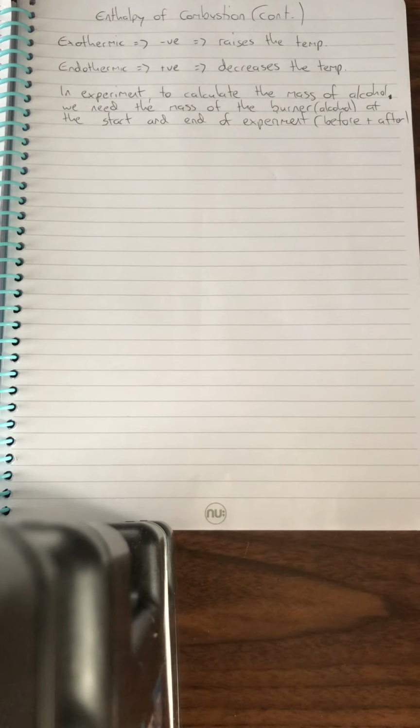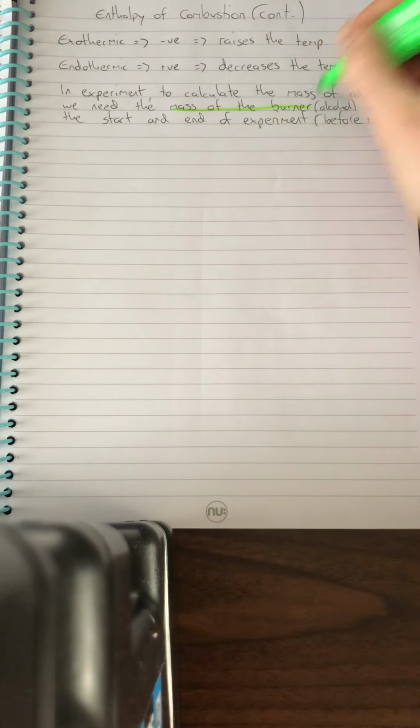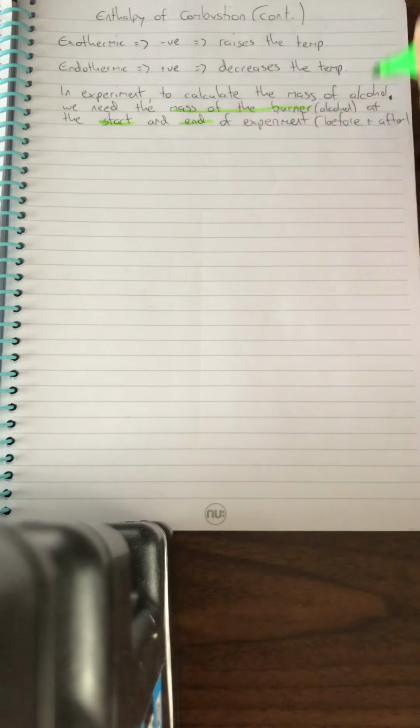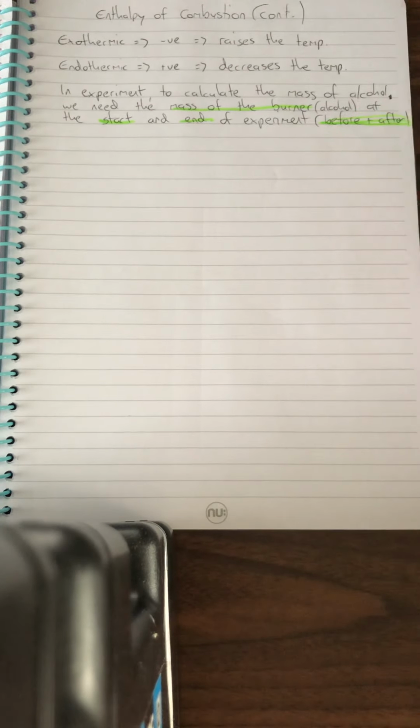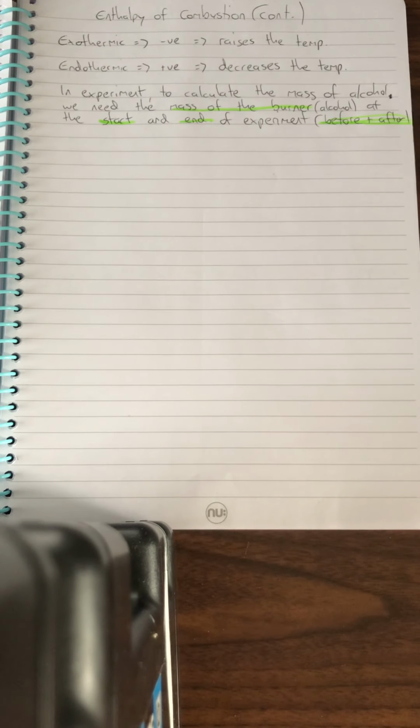So we take the mass of the burner before, then we heat it. In the experiment we normally heat it for 3 minutes, and then we wait again, and then we calculate the difference between the two, and whatever the difference is, that's how much alcohol has been used. So we need the mass of the burner at the start and end of the experiment. That's your before and after mass. And that tends to come up quite a lot. How do we calculate the mass of alcohol or mass of propane, whatever? You need the mass of the burner before and after the experiment.